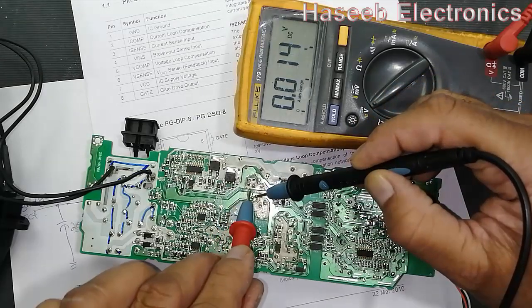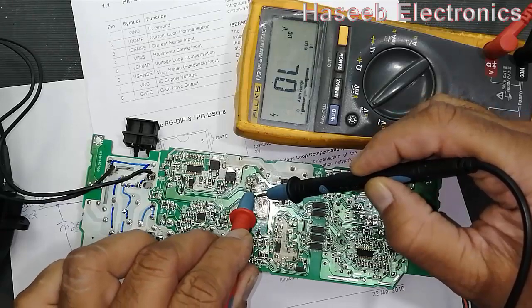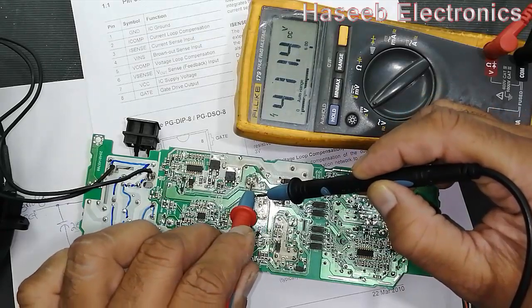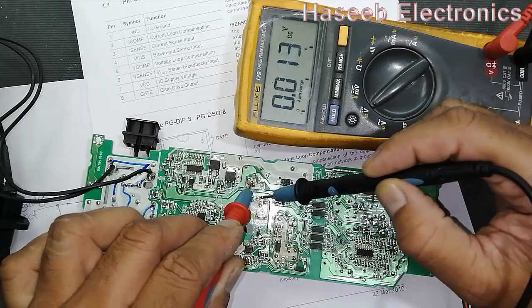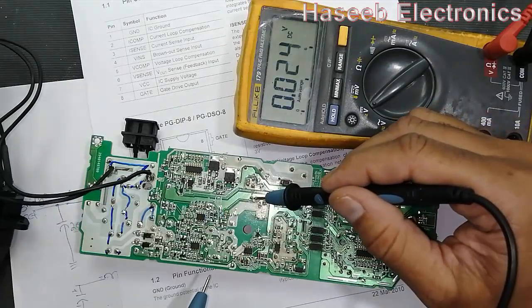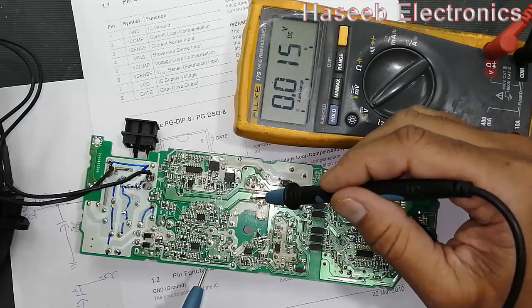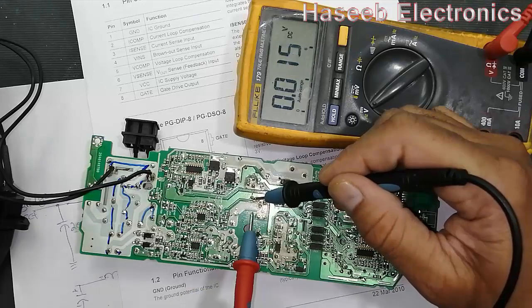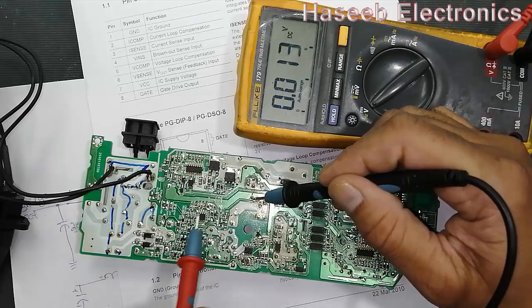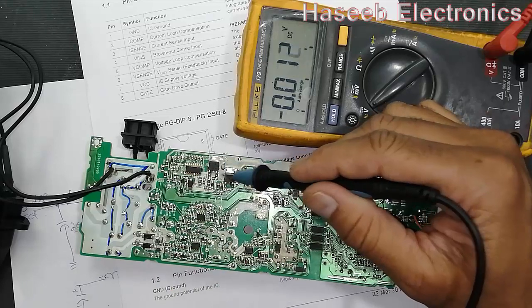First of all, check the voltage at this capacitor, because this time I turned on the system and it is 411 volts. So that means the power factor module is working. The same 400 volts are applied to these MOSFETs.